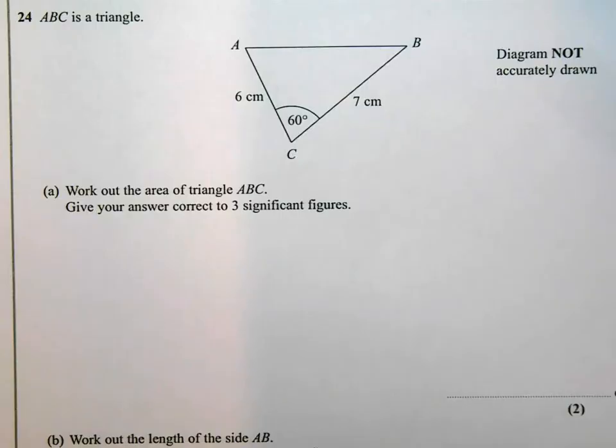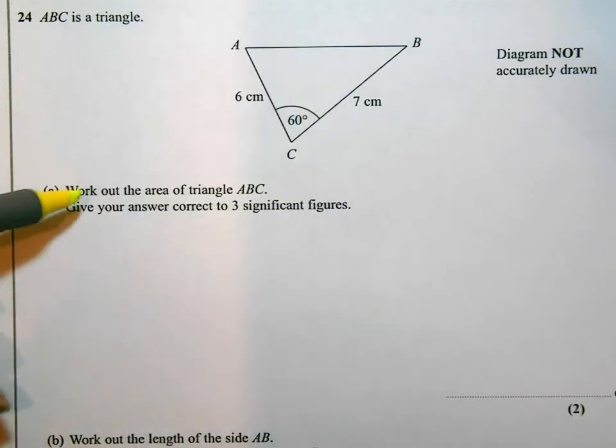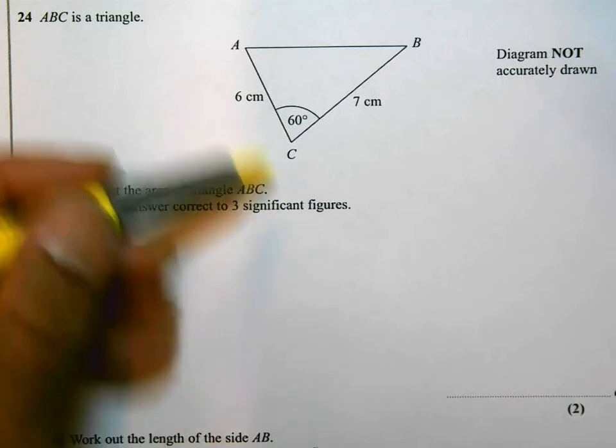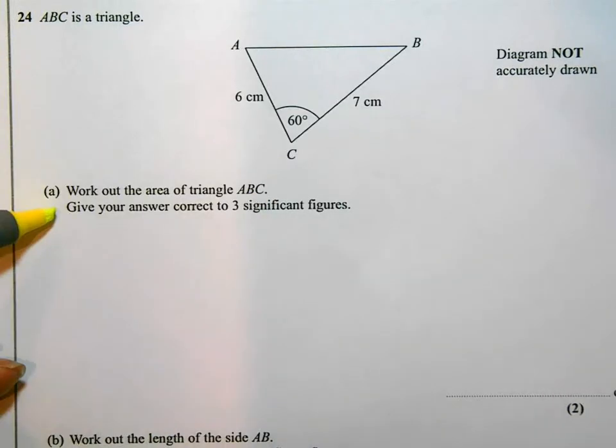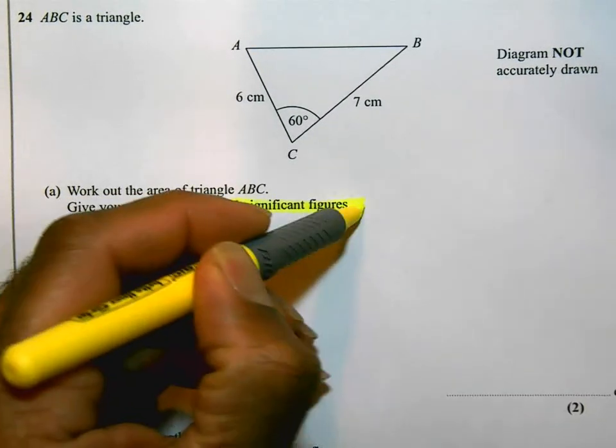This is question number 24 in the higher June 2013 calculator paper. Question number 24 simply says ABC is a triangle, and there you've got it, ABC, and work out the area of the triangle ABC. Give your answer correct to 3 significant figures, so that is really important to be aware of.